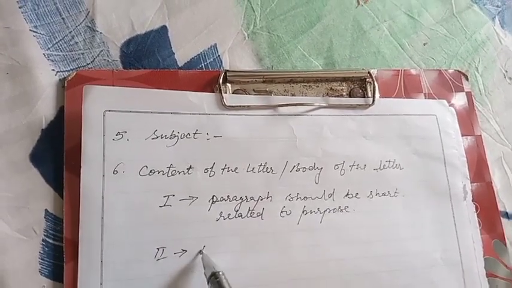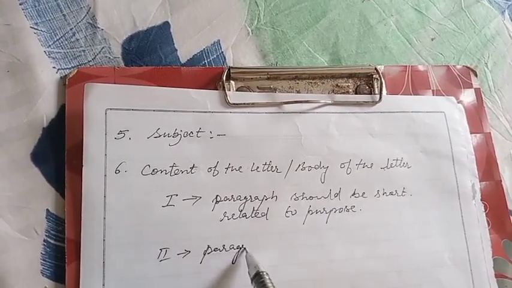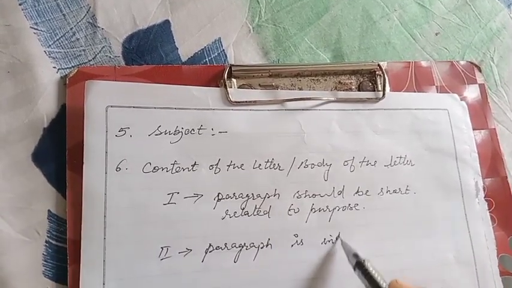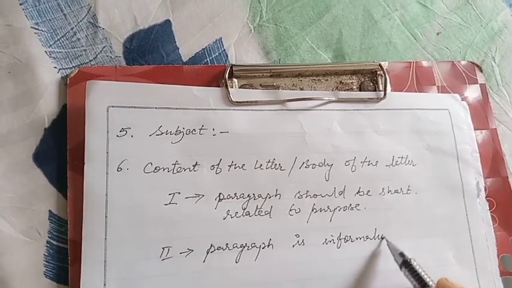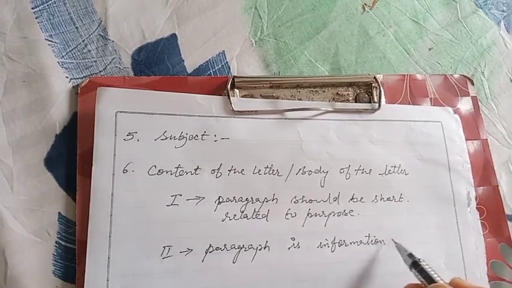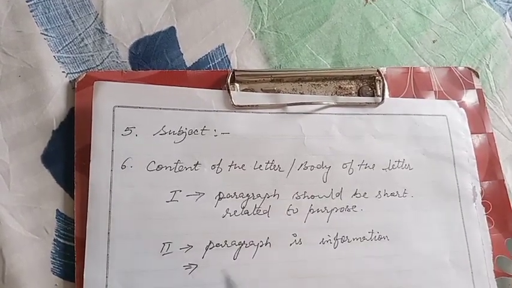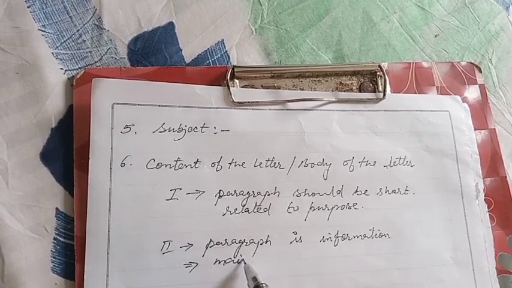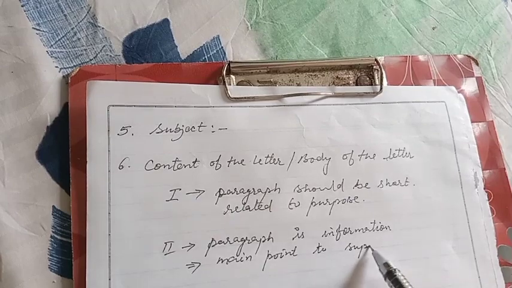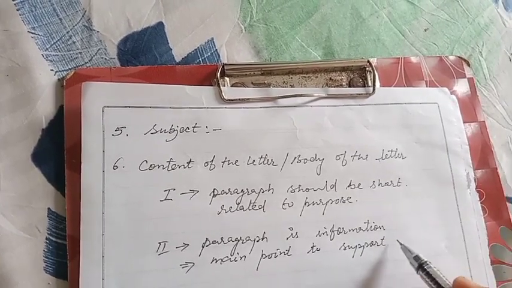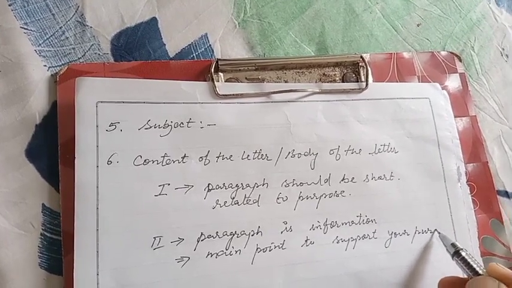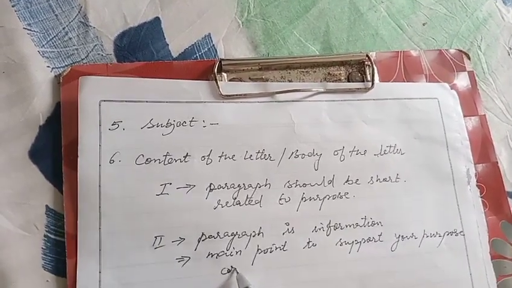Second paragraph. The second paragraph is informative. It includes our information about writing the letter. In this paragraph, we use the main points to support our ideas, to support our purpose, why we are writing a letter.